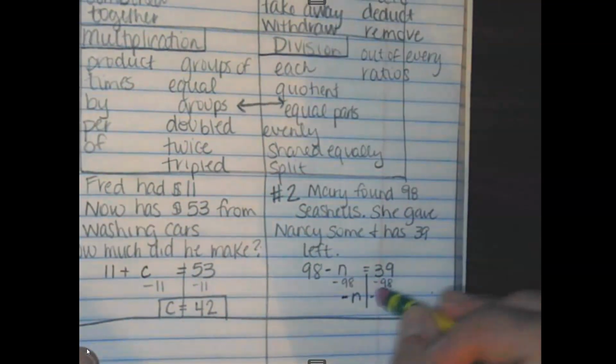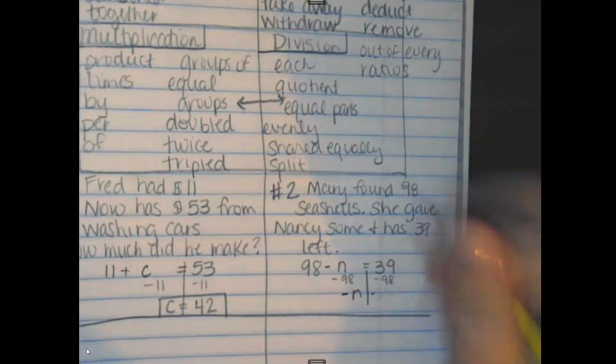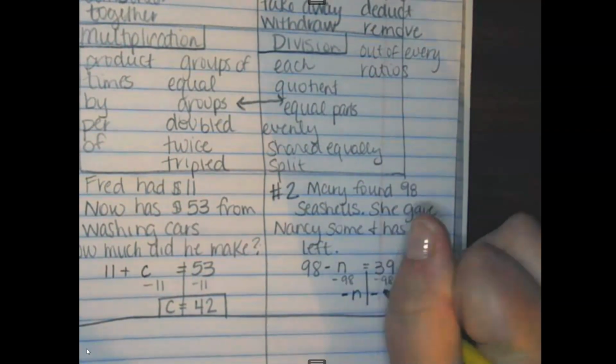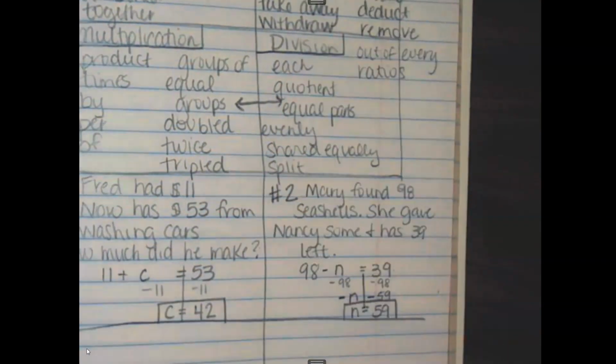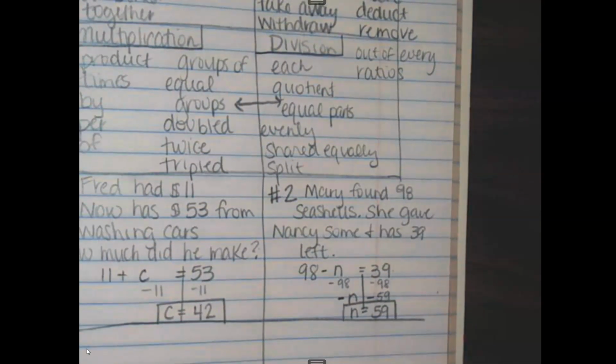Sorry, guys. All right. So 39 minus 98 is negative 59. Divide both of those by negative 1 to get n equals 59. She gave 59 to her friend. Again, we're looking at some one-step simple ones, so we can build on to that.